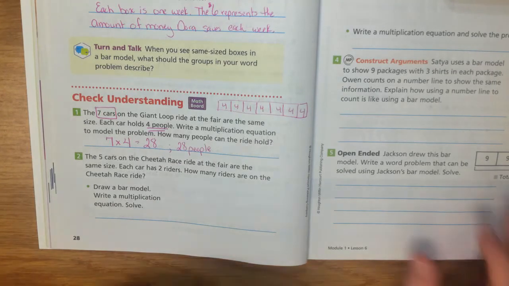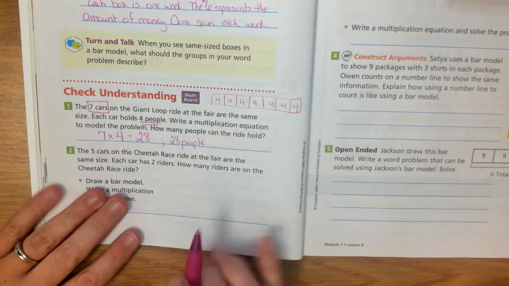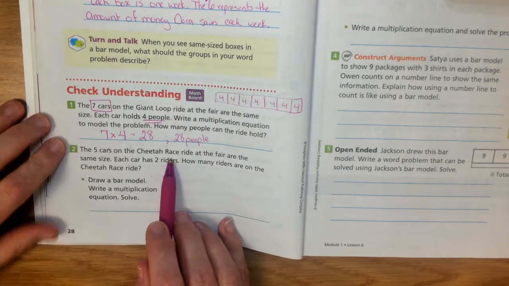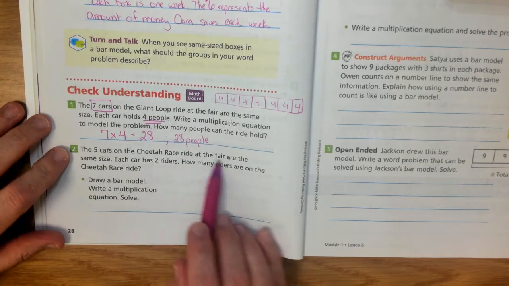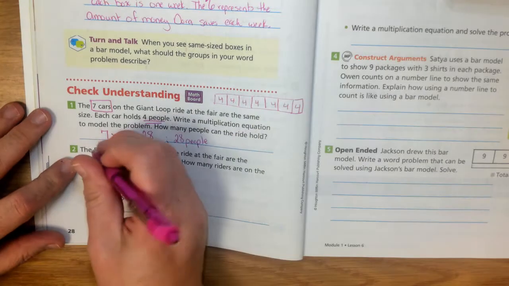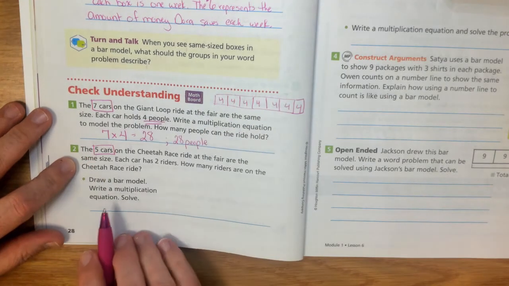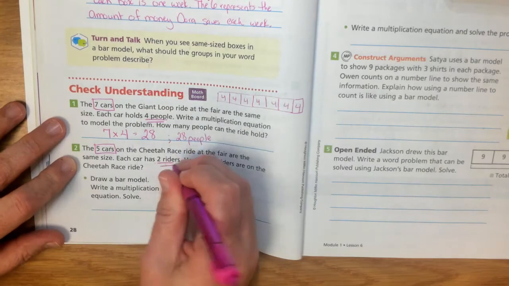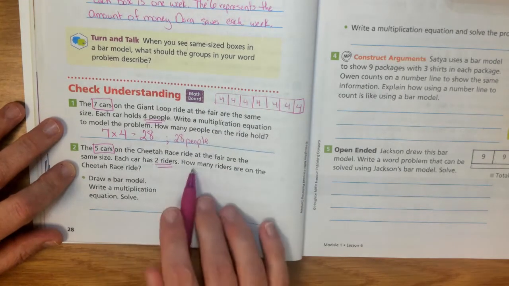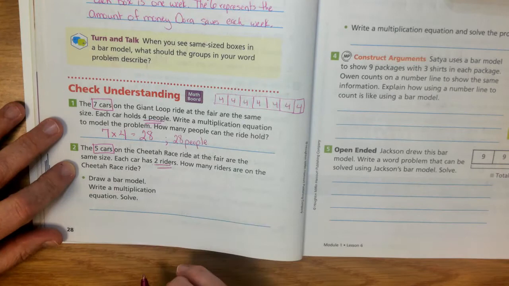Number 2. The 5 cars on the cheetah race ride at the fair are the same size. The 5 cars. Each car has 2 riders. How many riders are on the cheetah ride?